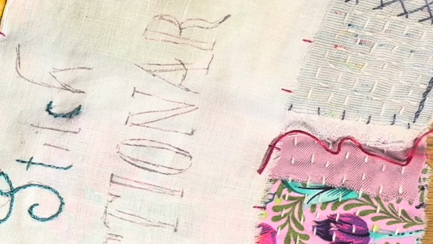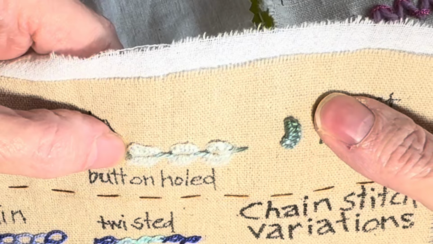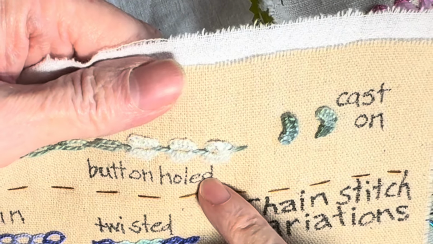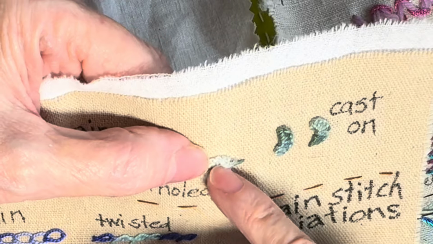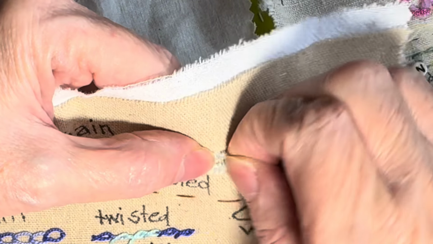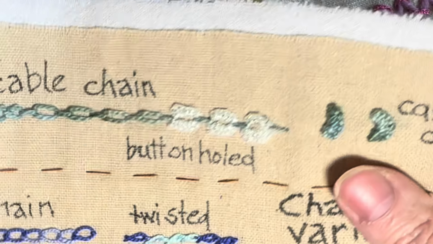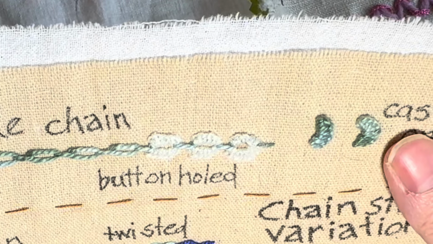Now, the next thing that I want to show you. In Sharon Boggan's book, she called this a buttonhole chain. I've heard it called a detached buttonhole. That's what I always called it. But when we were doing buttonholes, I was so ready to move on from the buttonhole stitch.